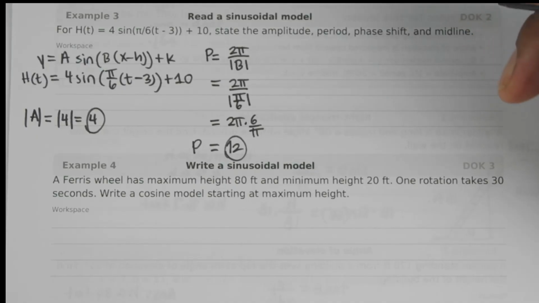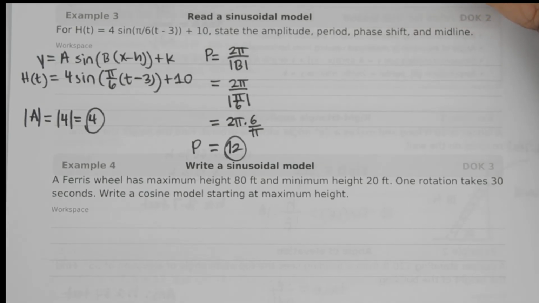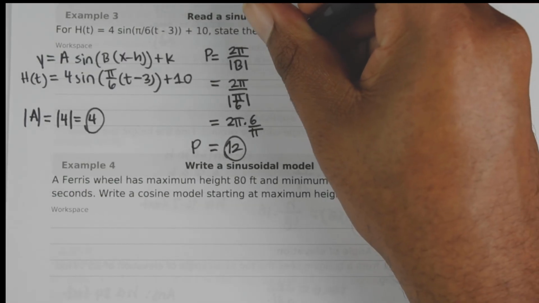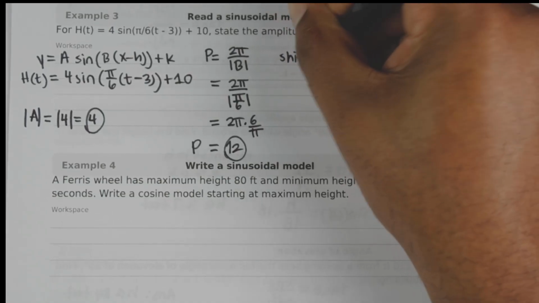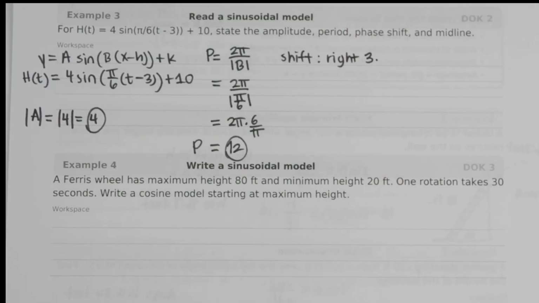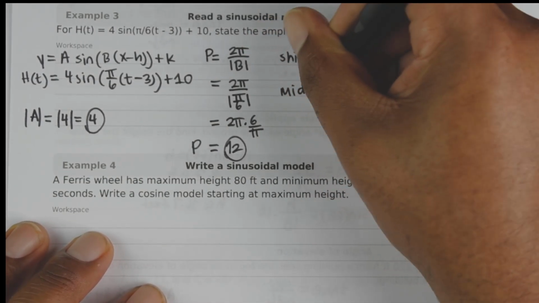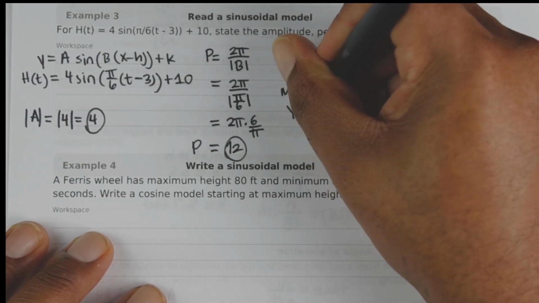Now we need to identify the phase shift. Inside the sine function, we have t minus 3, so the shift is right 3 units. And then finally, we have plus 10, which gives us the midline, because remember, the midline is y equals k.